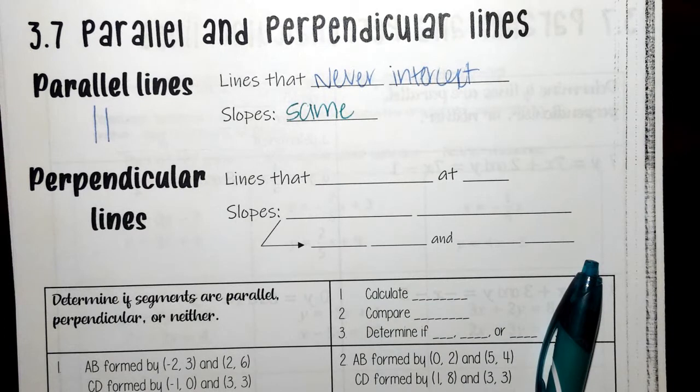So if a slope of a line is 2, then a line parallel to that line will also have a slope of 2.